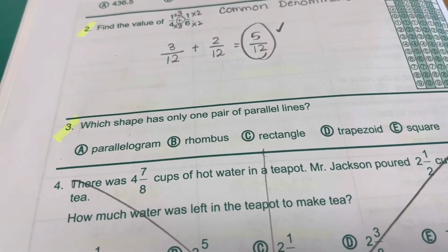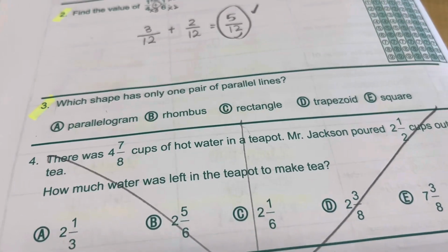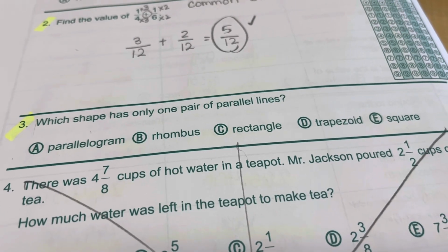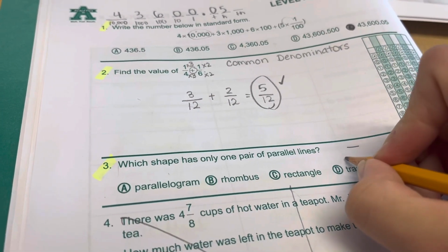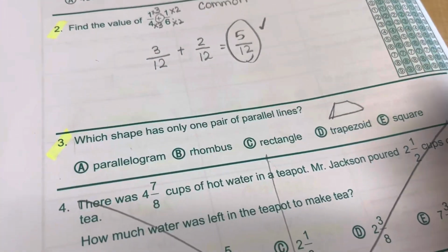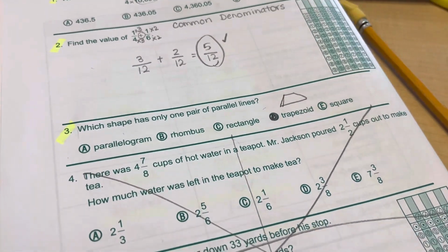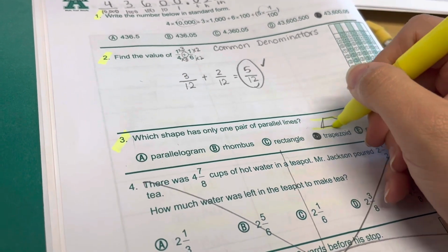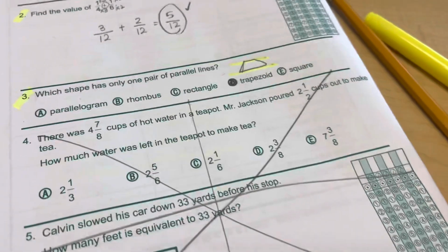3 asked, what shape has only one pair of parallel lines? We eventually will be responsible for 2D and 3D shapes. And what I need you to recognize is that a trapezoid has a short top and a long bottom. And then the sides just connect, okay? But it should be a trapezoid because the only 2 lines that would be parallel would be the top and the bottom. But that is a set. Those things go together. So it's a trapezoid.